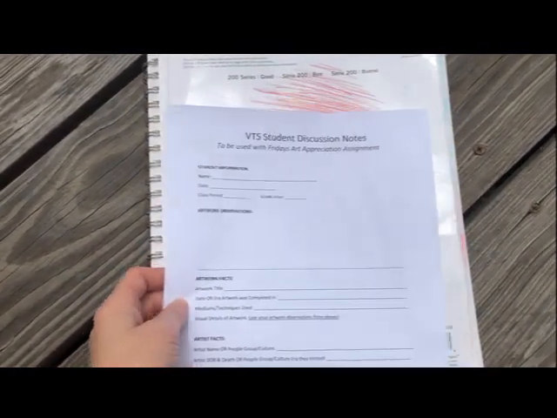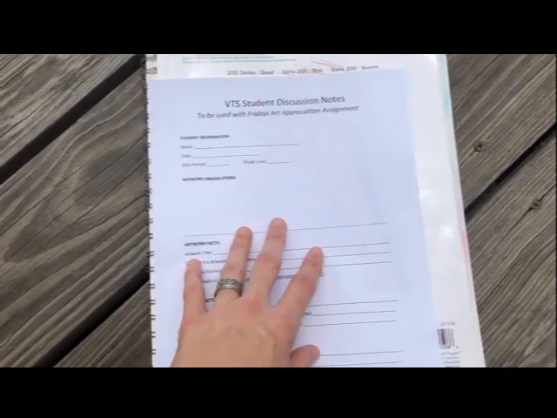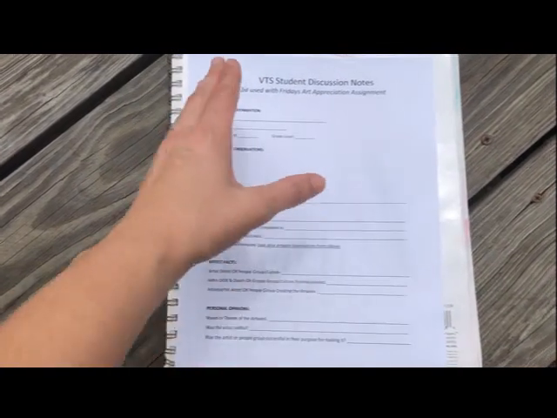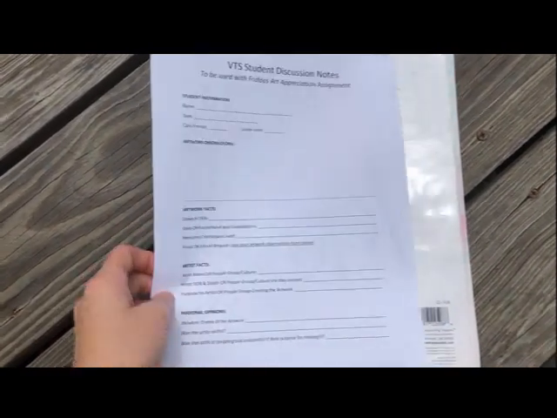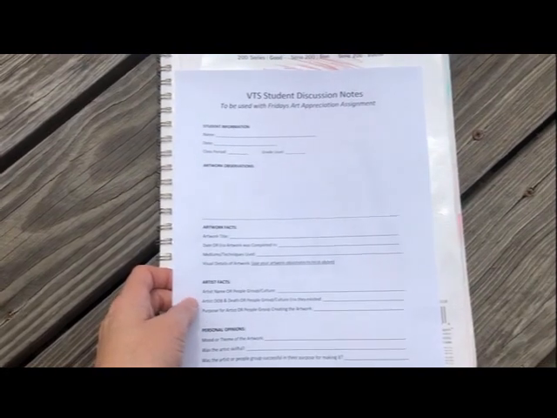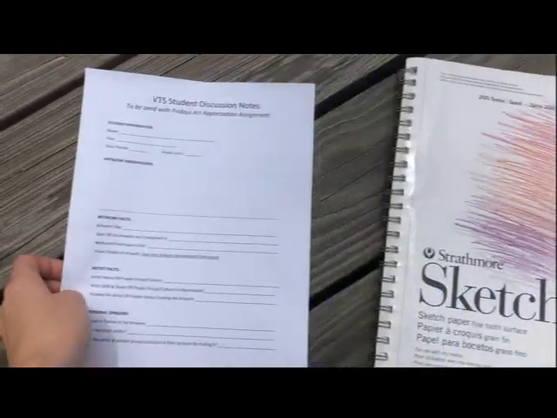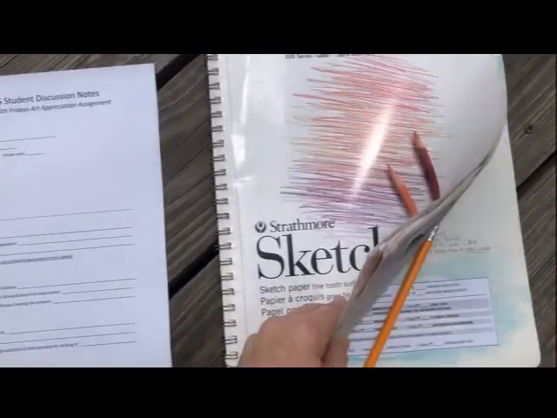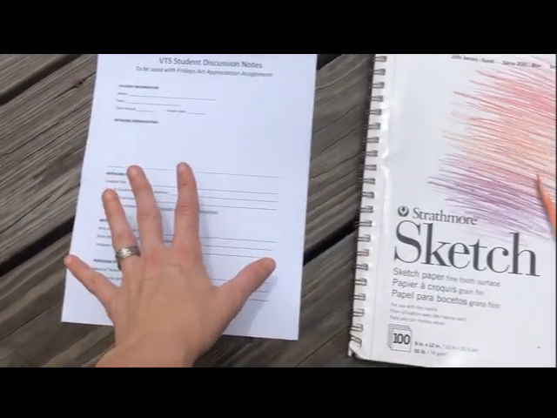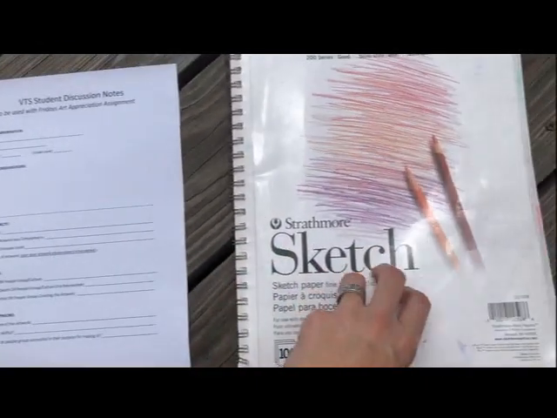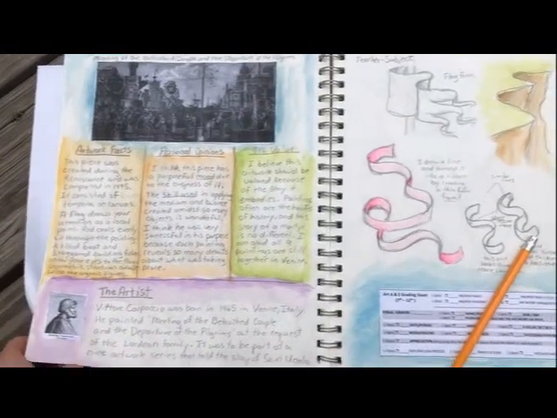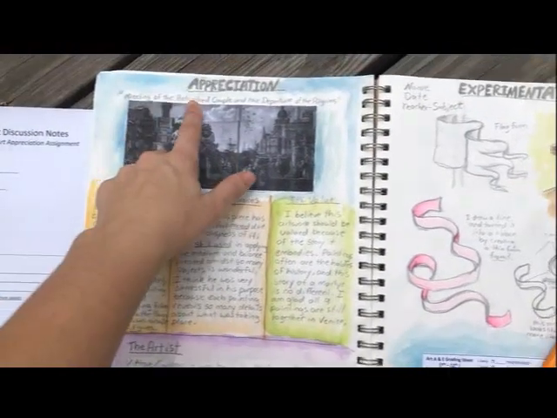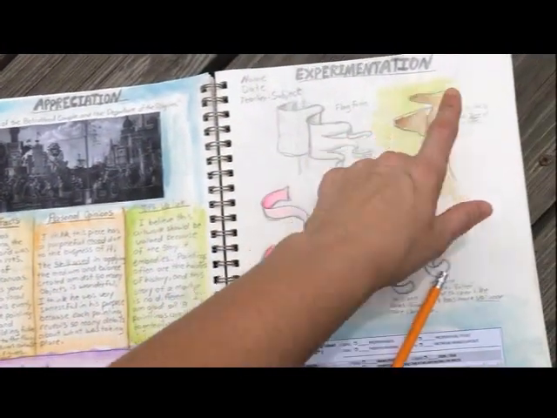This is a VTS discussion notes page for students, and it should look something similar to this, if not exactly like this. It has different sections that you filled out information from, either a slide that you watched and discussed in class, or one that you watched and was discussed online for you. So you're going to have this filled out already, and with this information you are going to create an art A&E. Now, an art A&E simply stands for appreciation and experimentation.